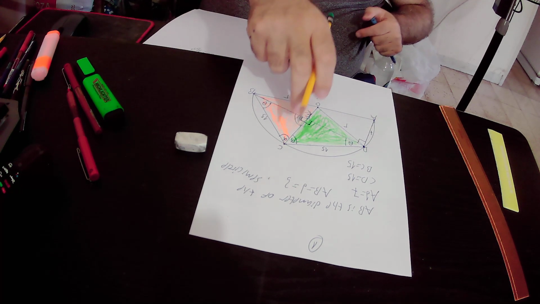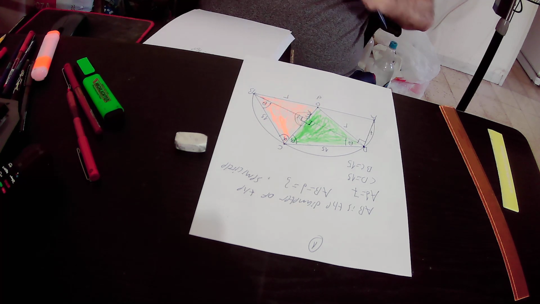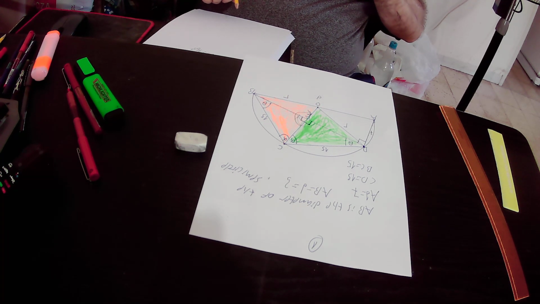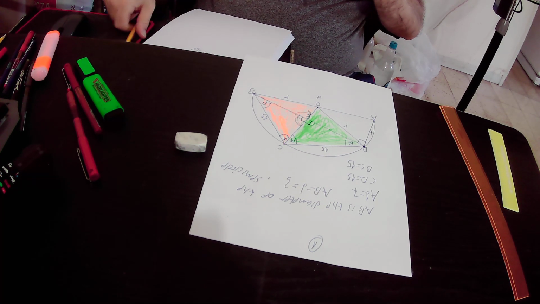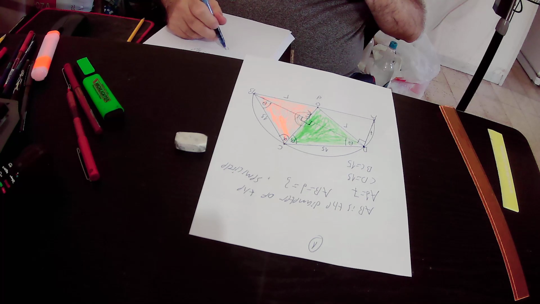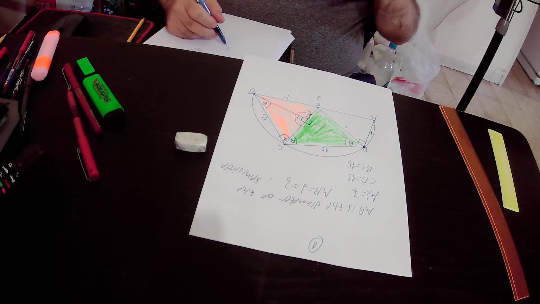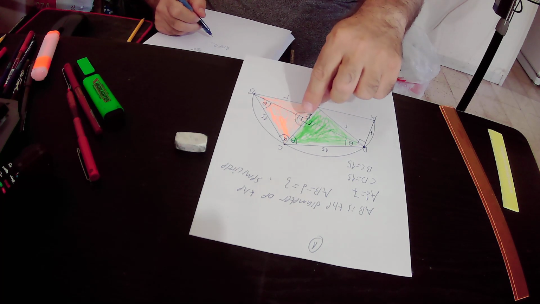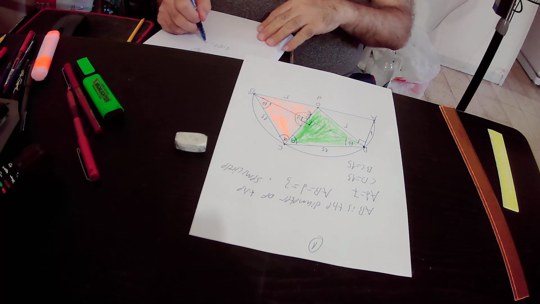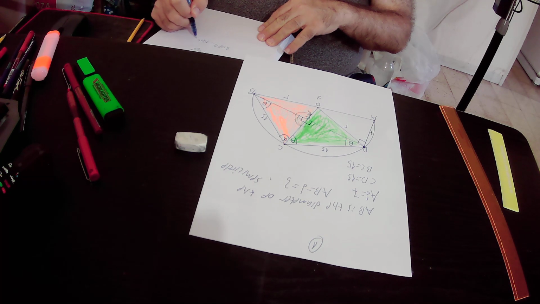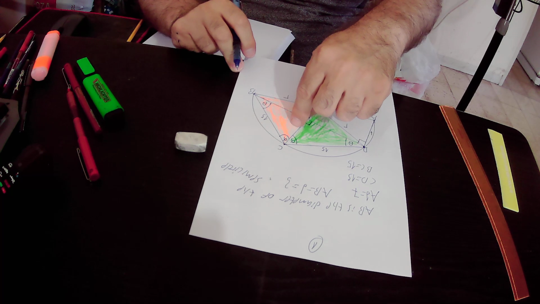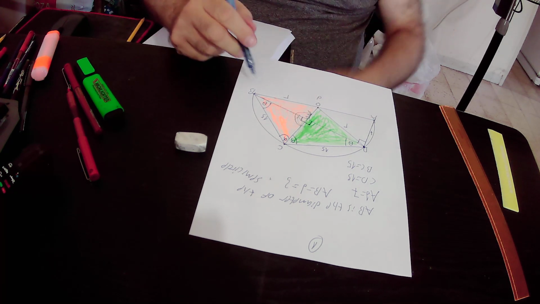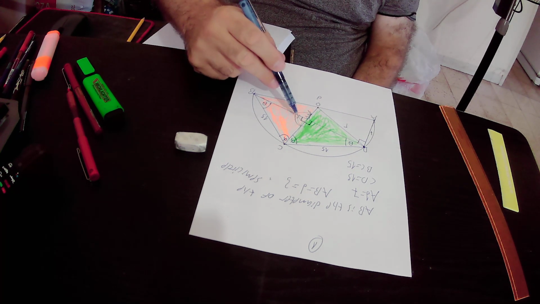And in total, this angle equals 180 degrees.